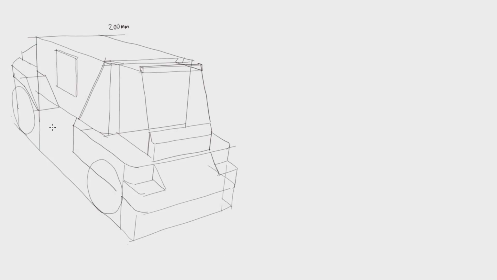I usually do my wheels by first placing in an ellipse, then I do a center line, and then I place in my other ellipses for the rim. Here I'm drawing through a little bit.